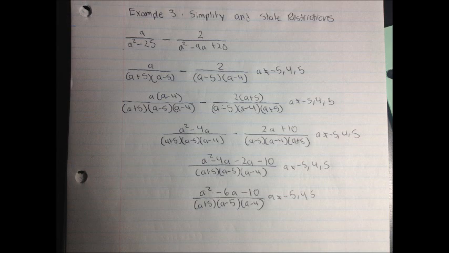The numerators are factored fully. The denominator, the first one, however, I factored to a plus 5 and a minus 5. For the second one, I factored it to a minus 5 and a minus 4. And that I got from negative 5 and negative 4 are two numbers that add up to negative 9 and multiply to 20. And then I labeled the restrictions on the side. The restrictions are negative 5, 4, and 5.